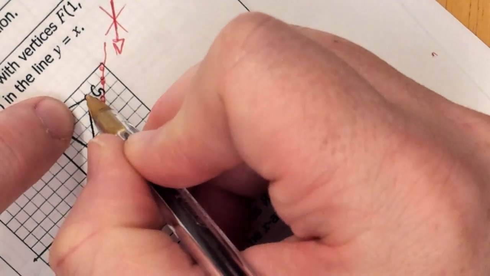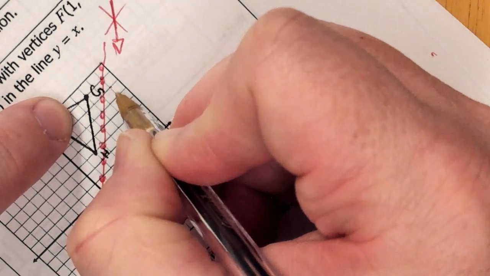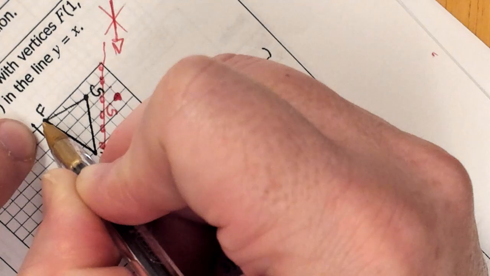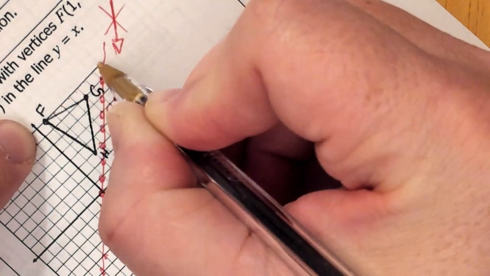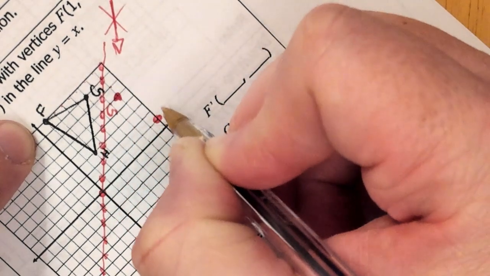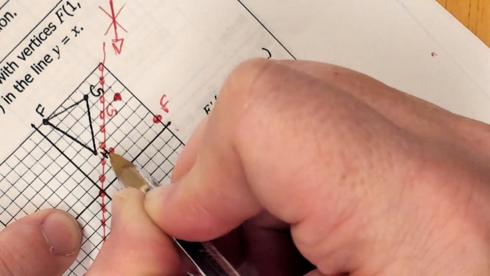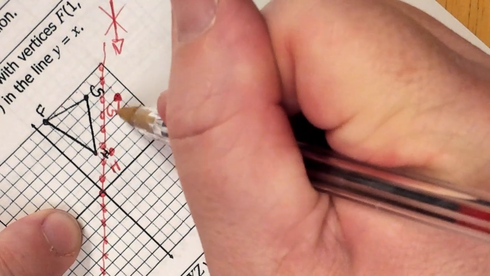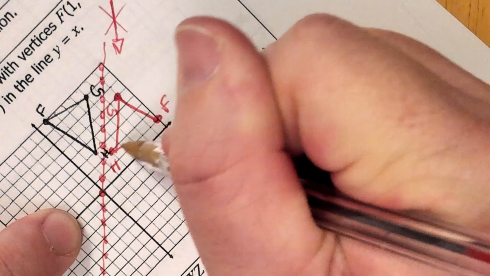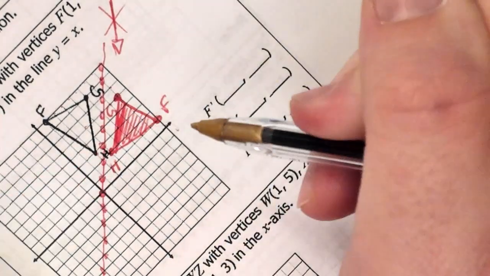All right, so how far is G from one of those points? That is 2 hops, so go 2 more hops, but in the other direction. So G landed here. F is 1, 2, 3, 4, 5, 6, 7 until I hit one of those dots. So go 1, 2, 3, 4, 5, 6, 7, and F landed right here. And then H is 1 hop, so go 1 more hop, so there's H. And you connect those dots. Now it looks legit. Perfect. So that turned into this.